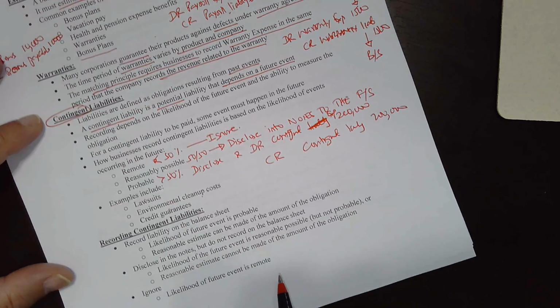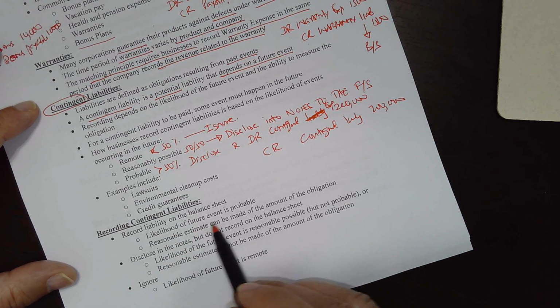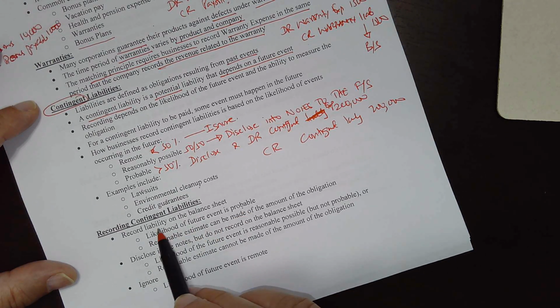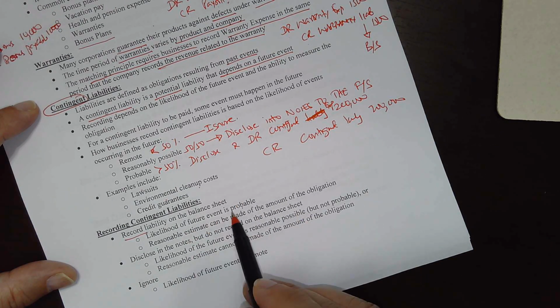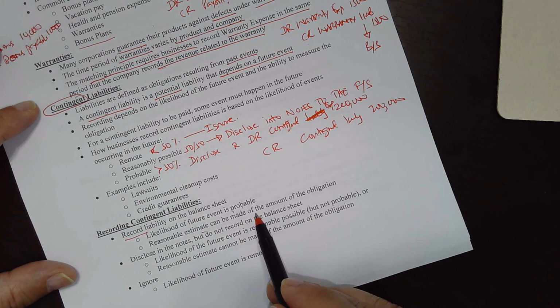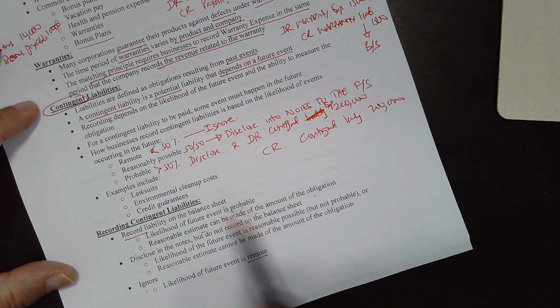Okay, so how do you record it? If the likelihood of a future event is probable, record the liability. I gave you an example with the debit and credit. If the event is probable and a reasonable estimate can be made of the amount of the obligation, record it, and if it is not, then disclose in the notes. Ignore it if it's remote, or 20%.